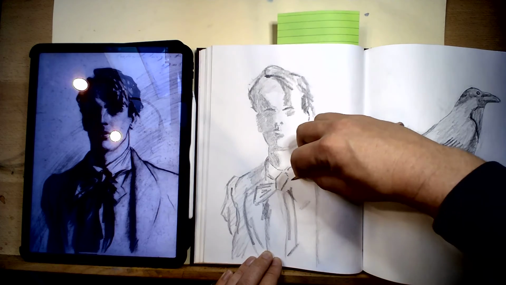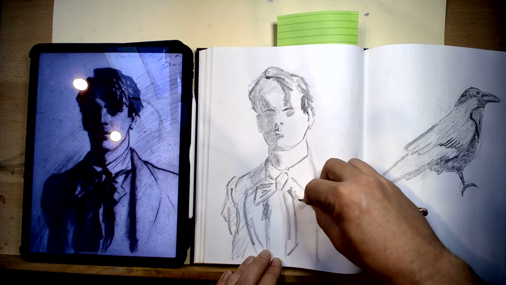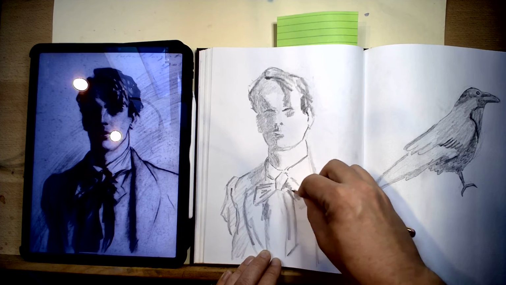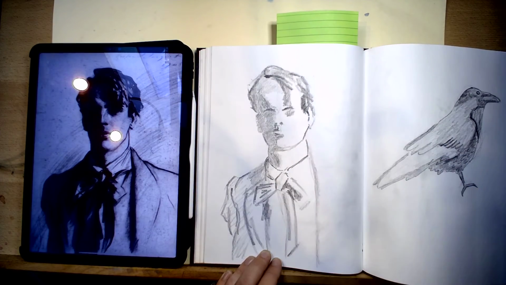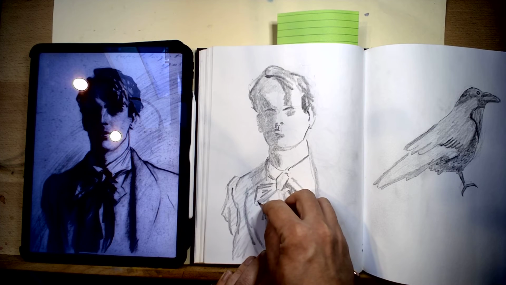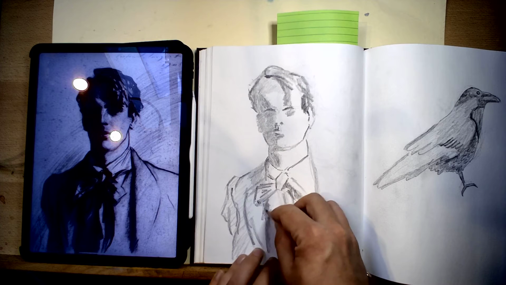The other thing we got to think about while we're doing this is, do you want to copy the actual image, or is it more important to copy the sort of energy of it and the method?